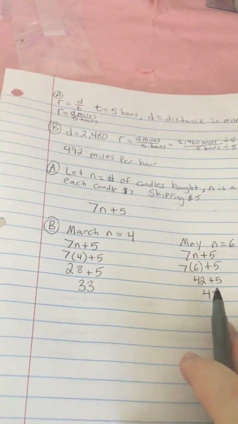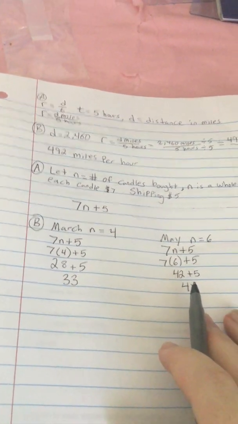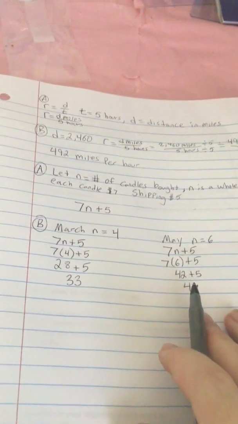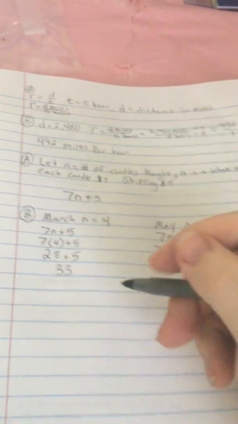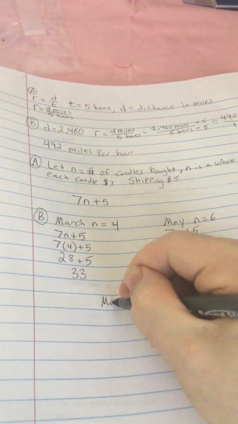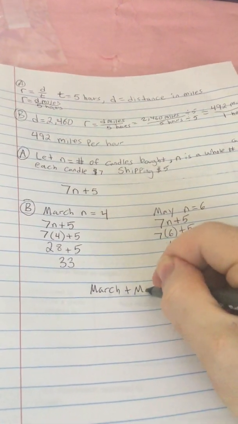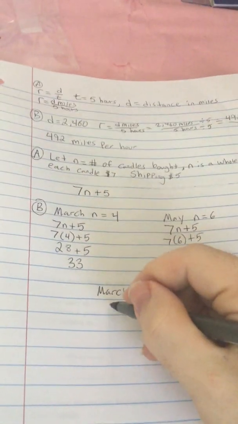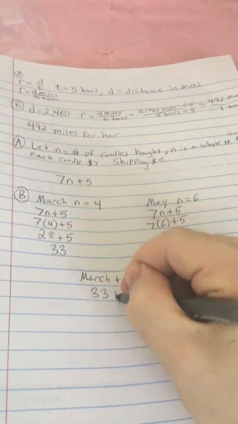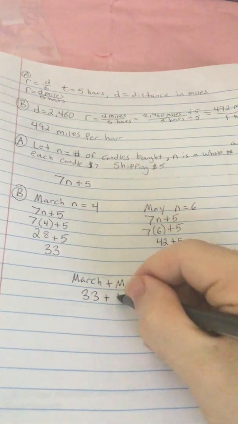So if we want the total for both orders, we have to add March and May together. So we have March plus May. Our March was 33. Our May was 47.